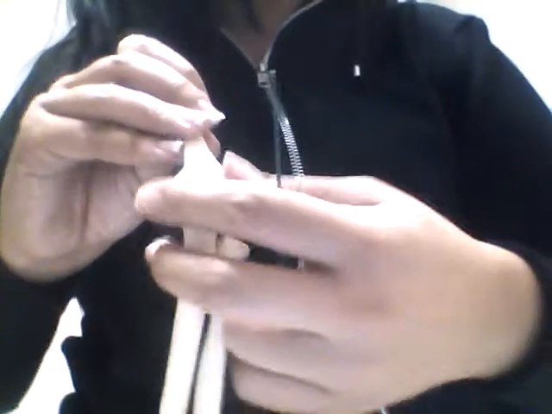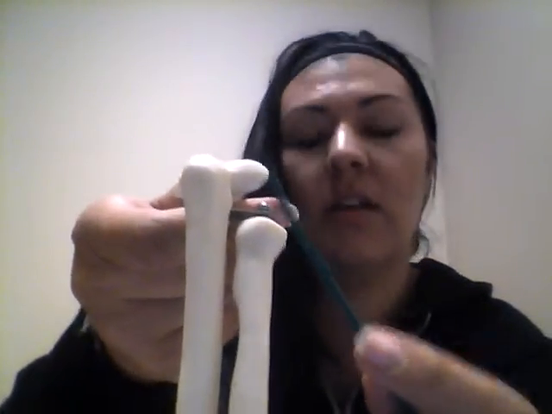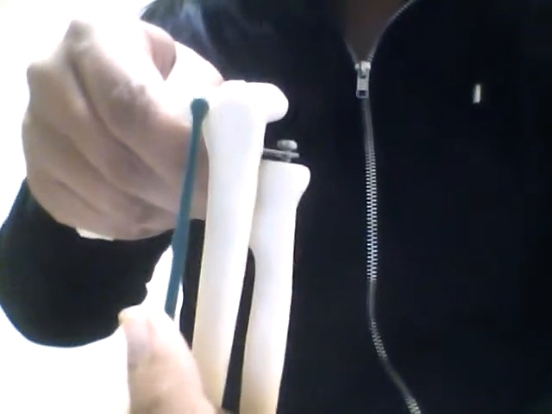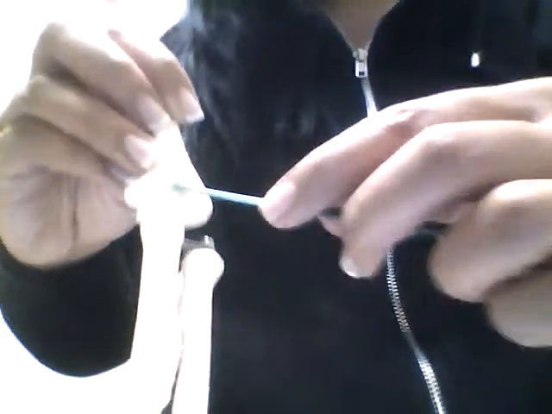Then we move on to the capitellum, which is this right here, and it articulates with the radius. And then on this side, right here, we have the trochlea. And then this side is the olecranon fossa, this depression right here. Okay, now we're going to move on to the forearm.